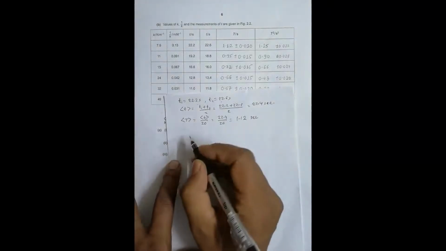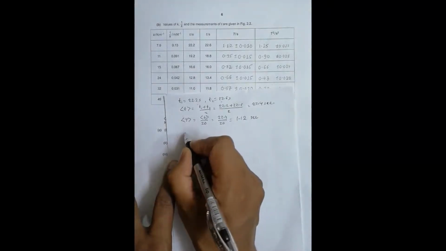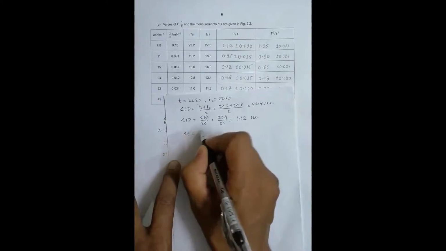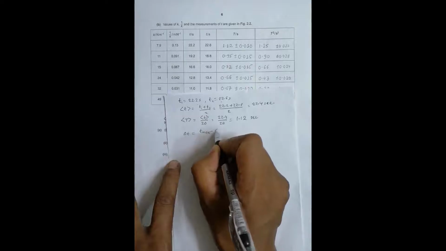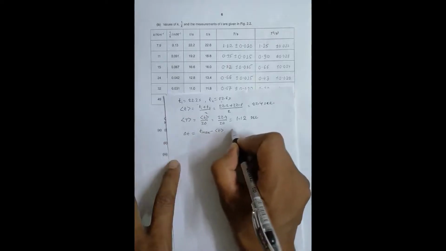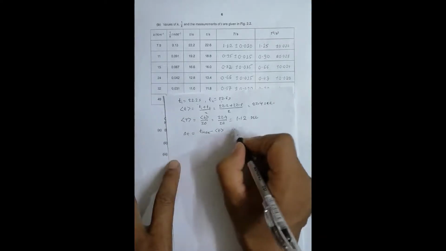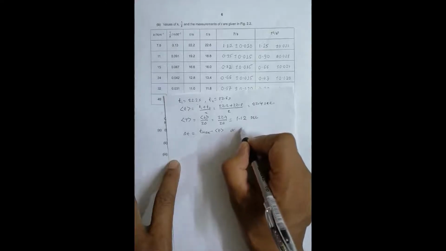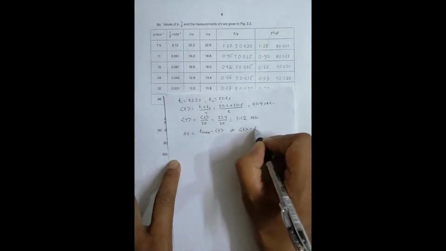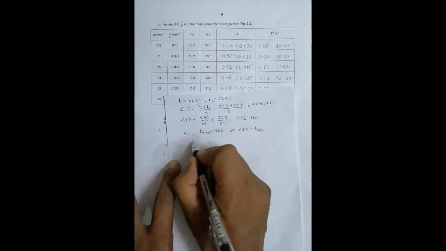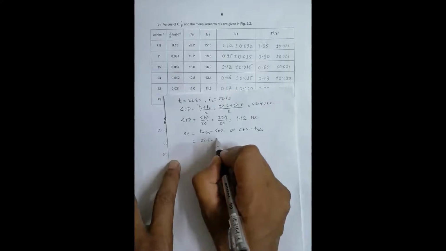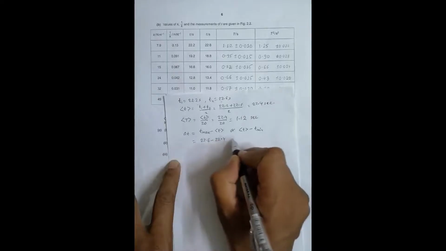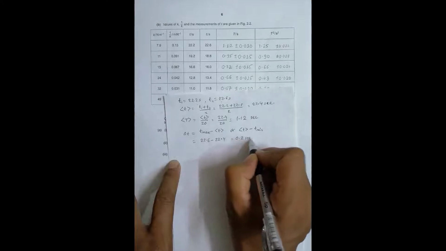Now to find the error in the time period, first I need error in this T. So delta T should be equal to T max minus this average T, or I can say it is this average T minus this T minimum. So anything can work. So let me work this one. So it is 22.6 minus 22.4 equal to 0.2 seconds.